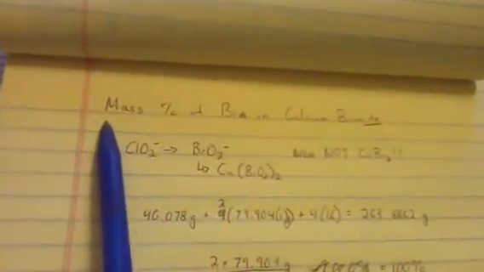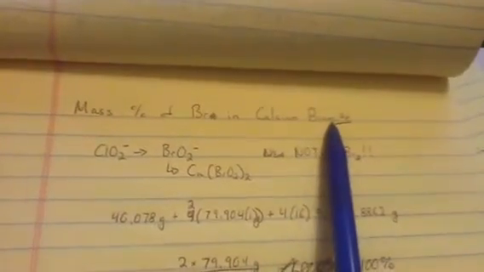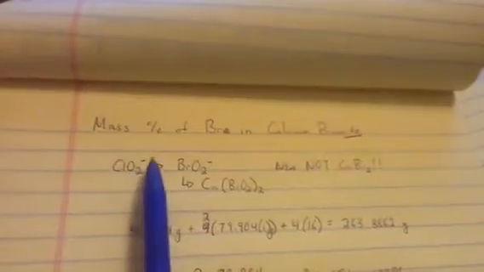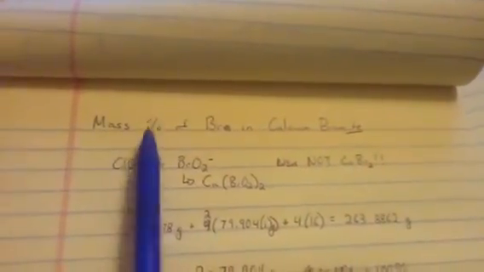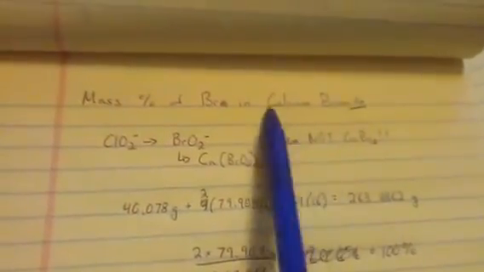But anyway, the question goes: the mass percentage of bromine in calcium bromite, not bromide, bromite, is what? So they're looking for the mass percentage. They're trying to find out how much bromine is in this particular molecule.